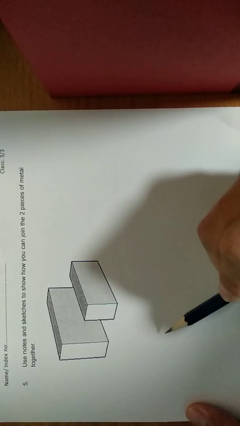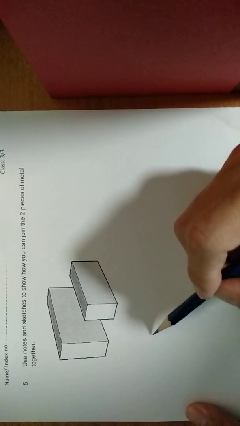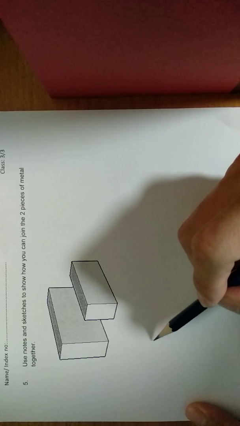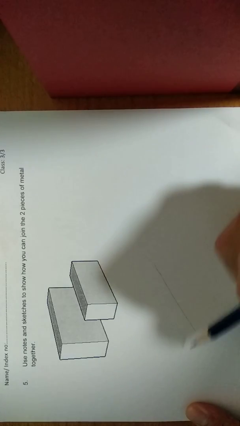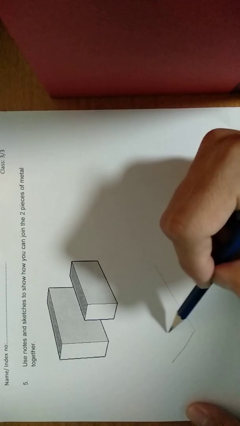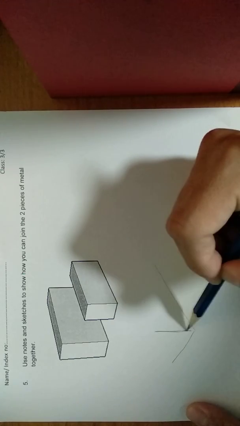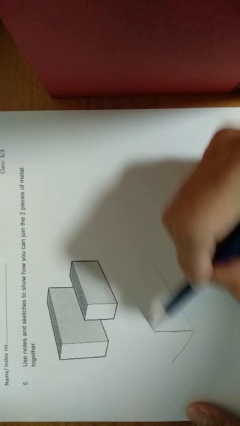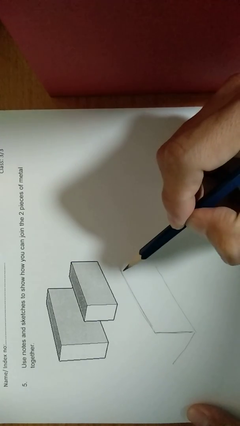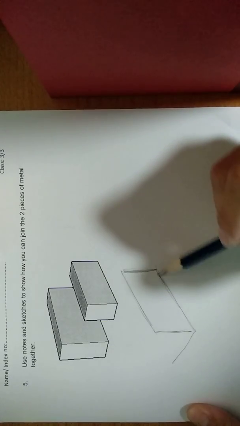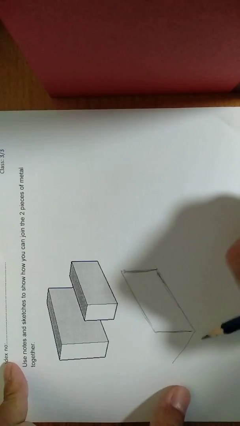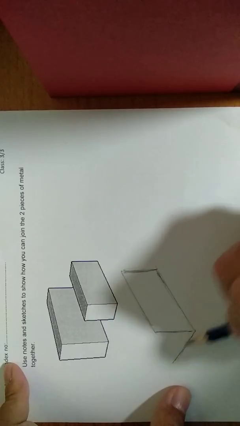First of all, I would attempt to draw this block first. Same thing, I will start with this. I draw one block. Make sure your vertical lines are vertical, right? I still have a lot of people doing this vertical line, not vertical. Now, make sure this line goes up like that.